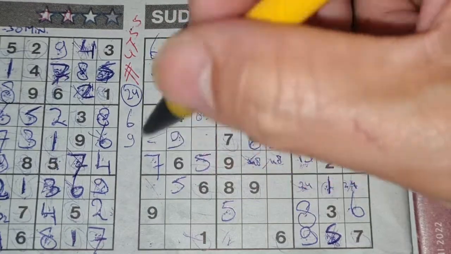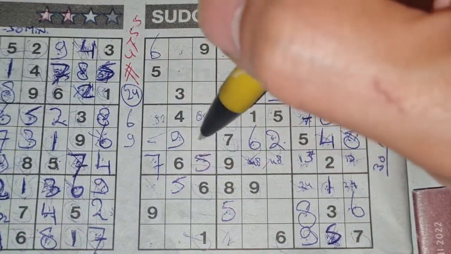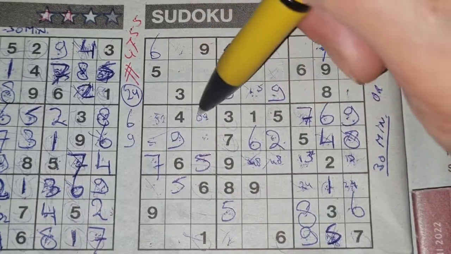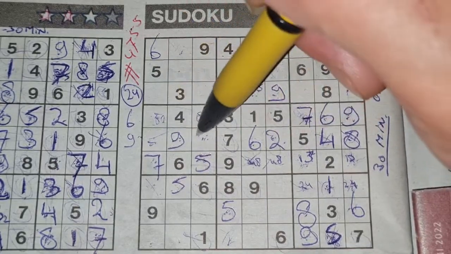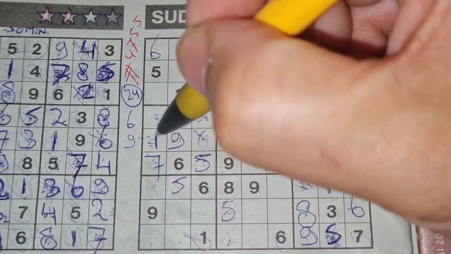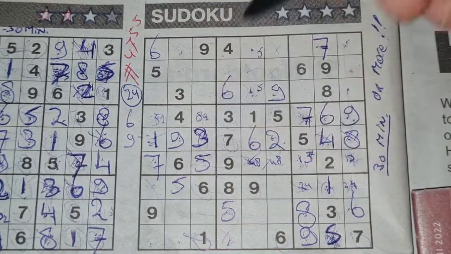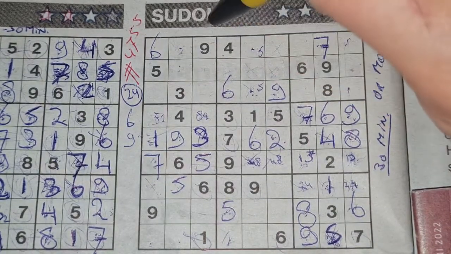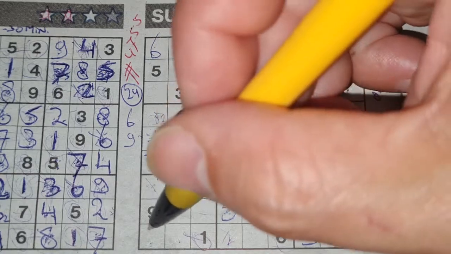2 numbers left in this big square. Here we have a 2 and an 8. The other pair in this big square, other numbers, 1 is missing, the 2 and a 3 is missing. 1 and a 3. We have a 1 in the third column, so no 1 there. 1 should be here, and the 3 goes there.